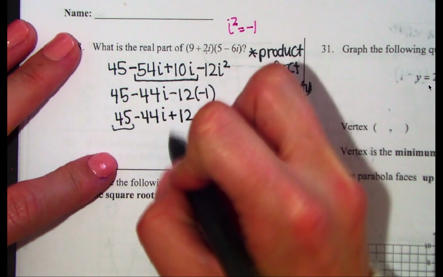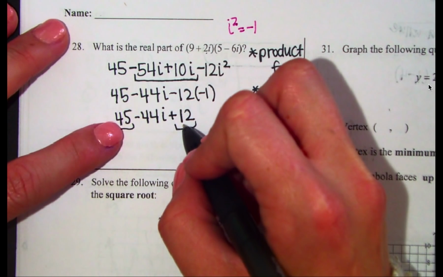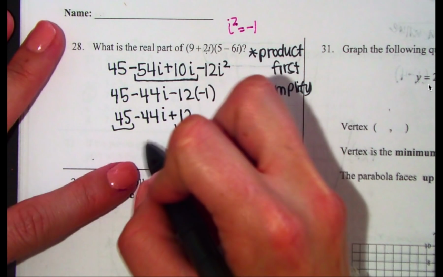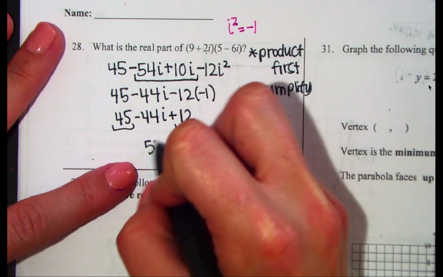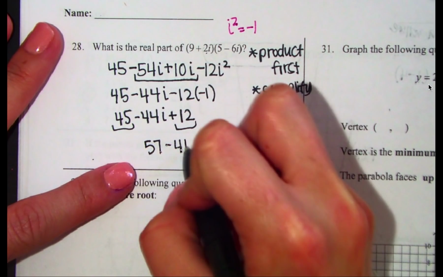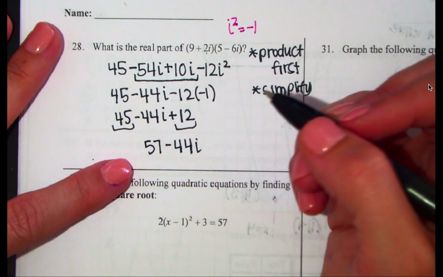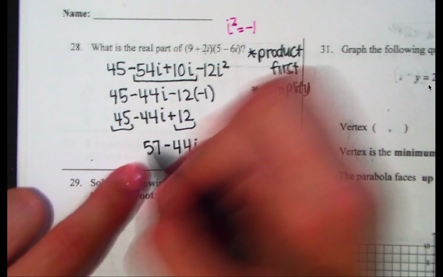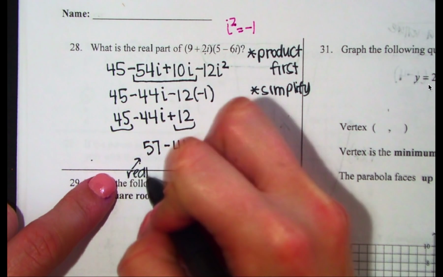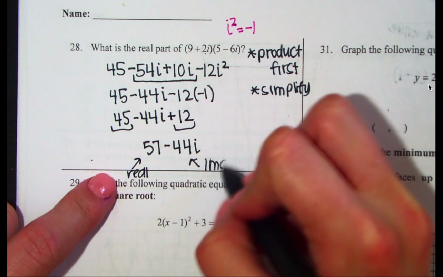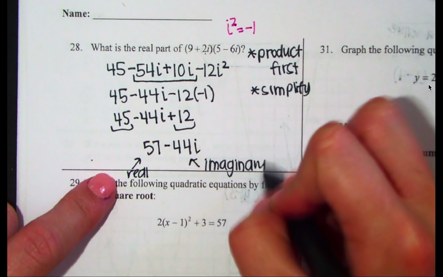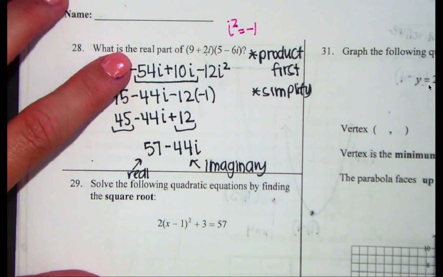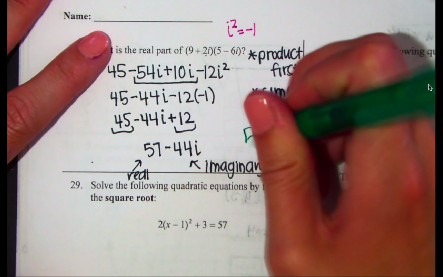Then I combine like terms. I combine my real parts. 45 plus 12 gives me 57. And to answer this question, we need to know that 57 is the real part and negative 44 is the imaginary part because of the i. So my answer for the real part is 57.